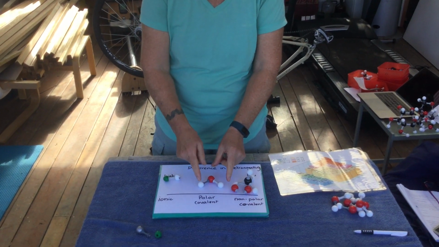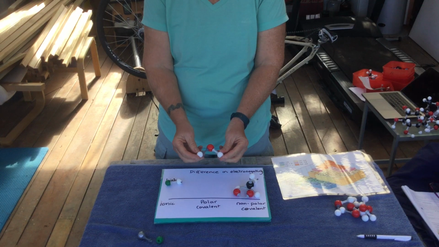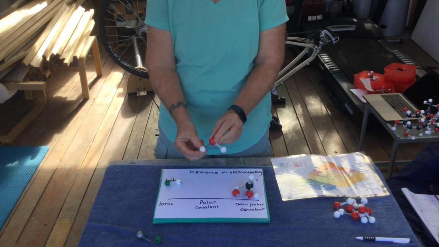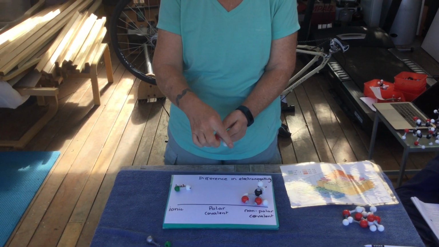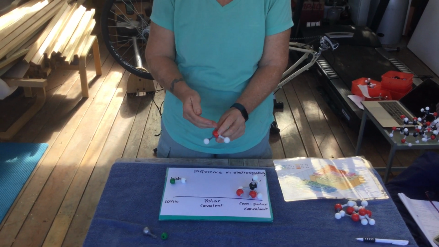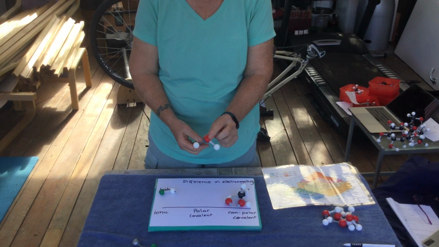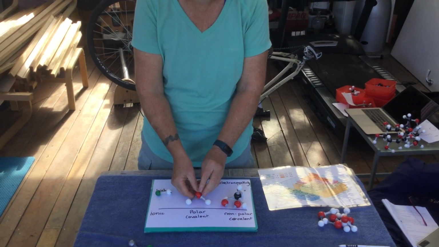If we move down the scale of difference, we've got polar covalent bonding here and here, where oxygen is hogging the electrons close to it, leaving a bare backside of proton exposed, a positive charge, making the molecule slightly negative at one end and slightly positive at the other end. And that's a polar molecule with polar covalent bonds.